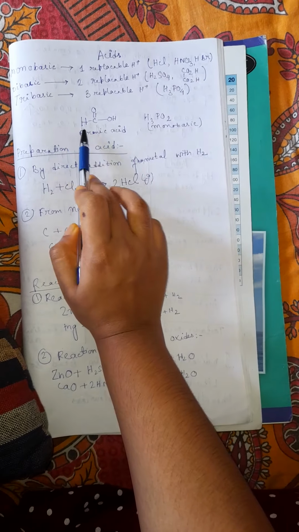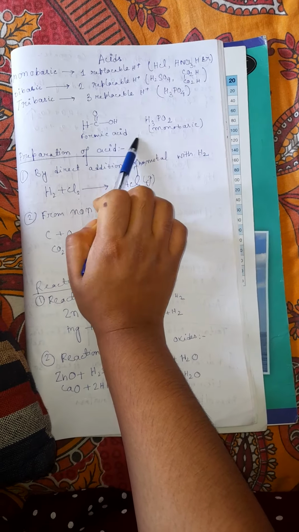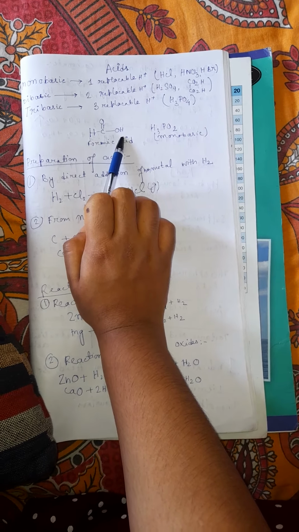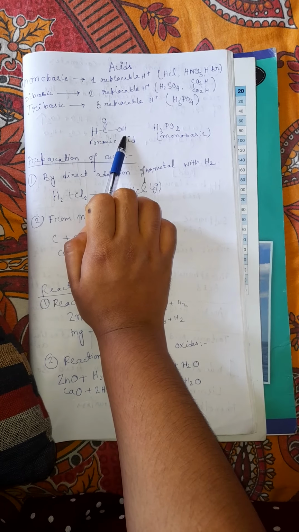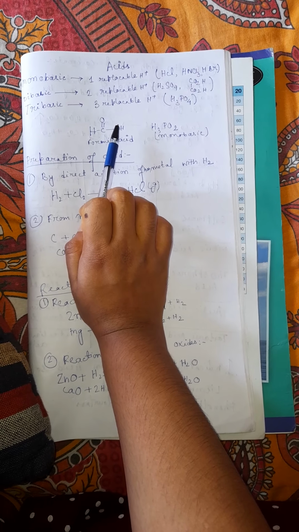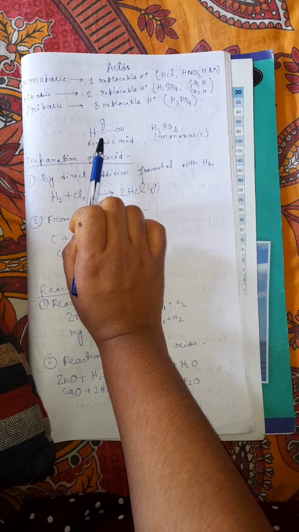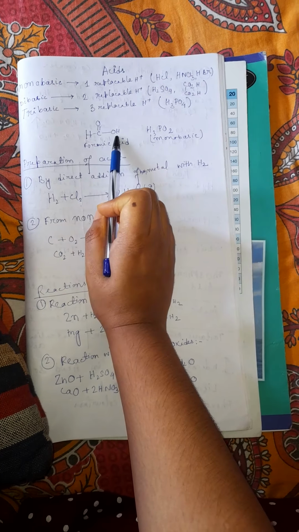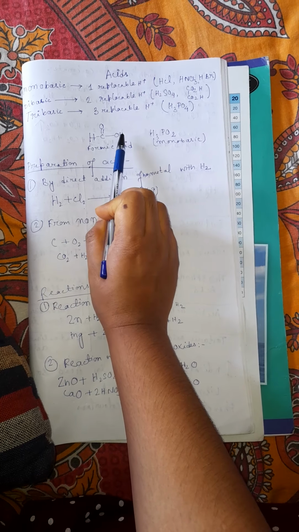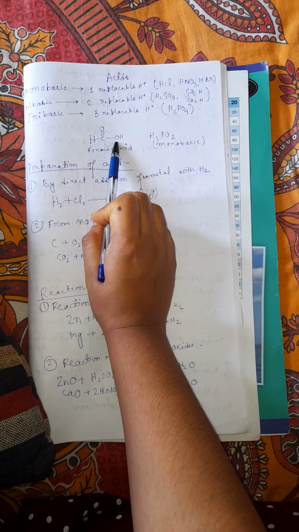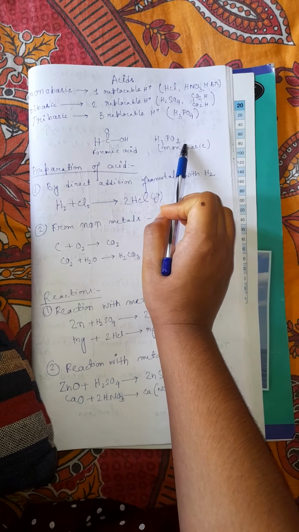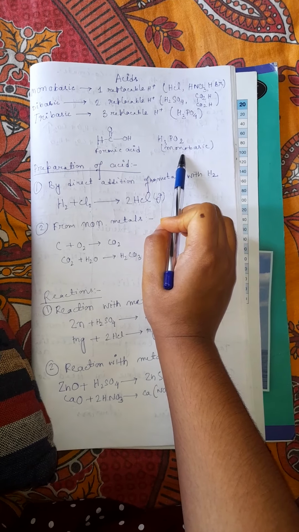So now the confusion: is formic acid a dibasic acid because it contains two hydrogens? But in the definition I have said that only ionizable H+ will be counted. So in spite of there being two hydrogens, one is this one and the other is this one, only this hydrogen will be dissociated because it is attached to the more electronegative atom oxygen. Similarly, H3PO2, this is called the phosphorus acid. This also acts as a monobasic acid.